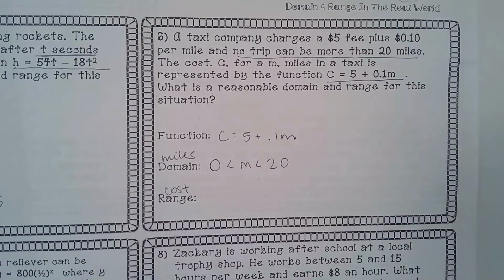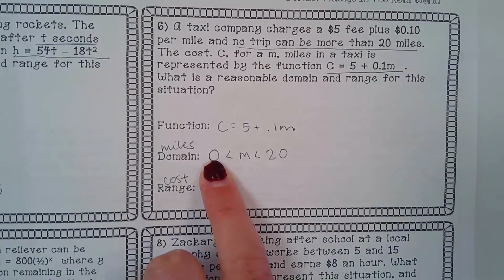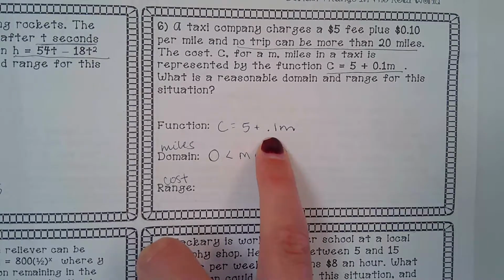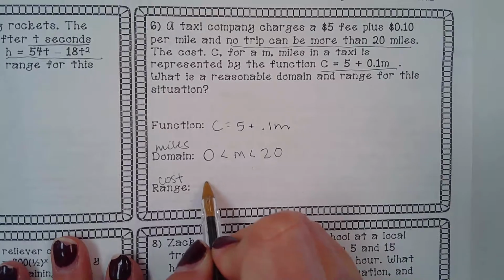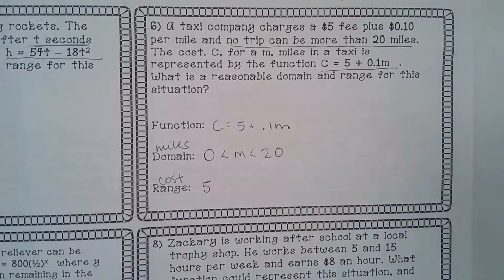I don't care if you put equal to on there or not, that's totally up to you, but you've got to have less than. So how are we going to find our range? Plug those in. If we plug in a 0 up here, what's 0.1 times 0? 0. And 0 plus 5? 5. So they're going to charge you $5 just for getting the taxi, even if you don't go anywhere.